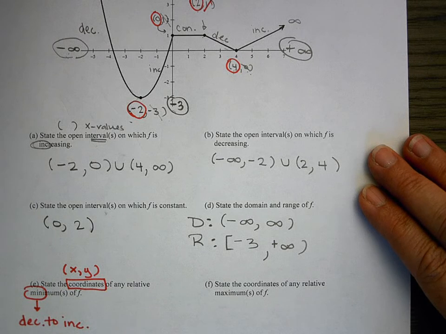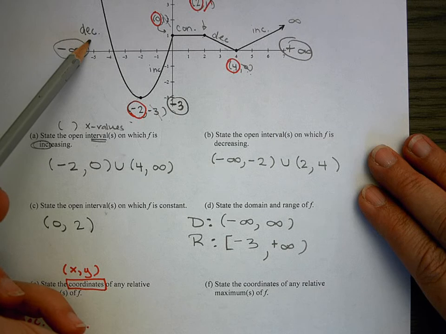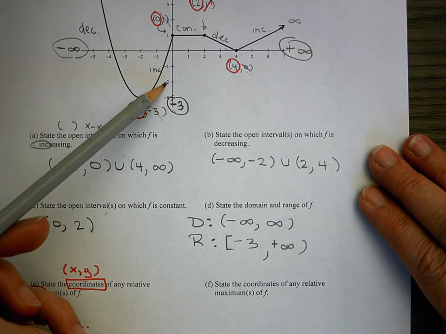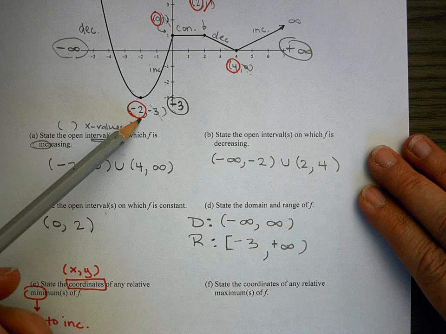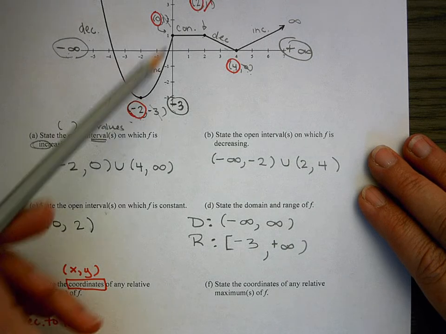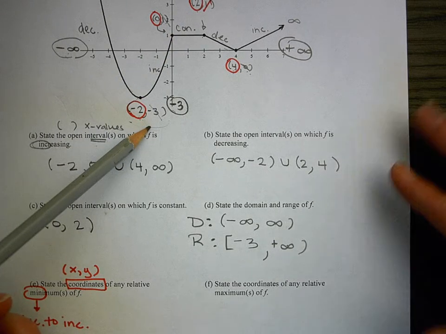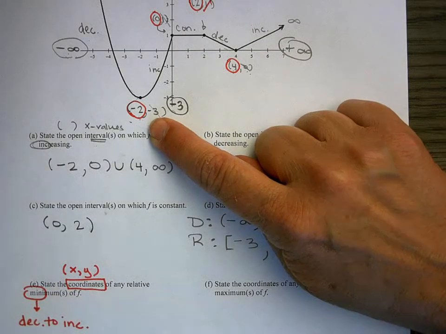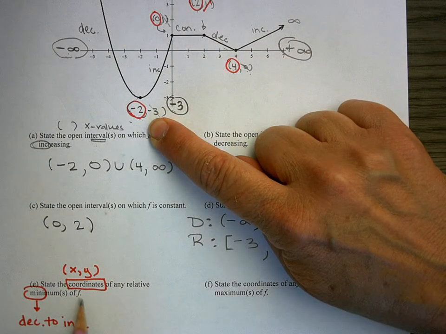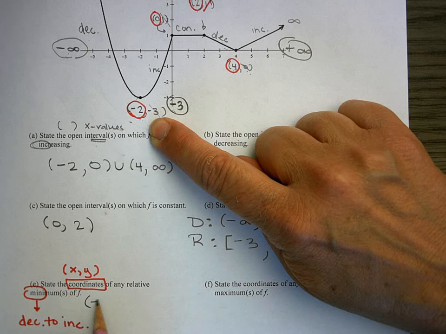When I look at my graph up here, I'm decreasing and then I'm increasing, and that switch occurred down here. So I decreased, then I increased, and that occurred at that ordered pair right here. Because it's a coordinate, we are using an x and a y value, so that happened at this ordered pair, negative 2, negative 3.